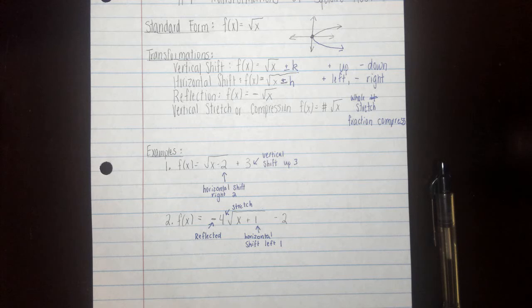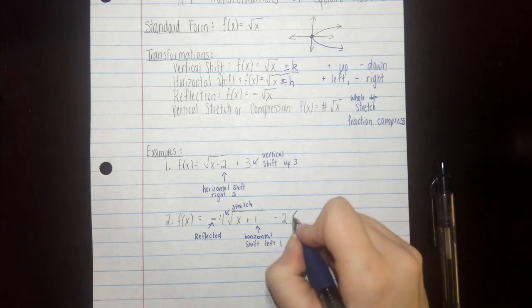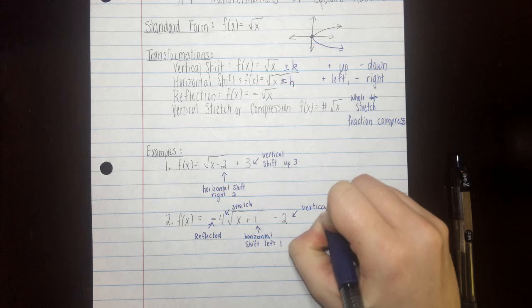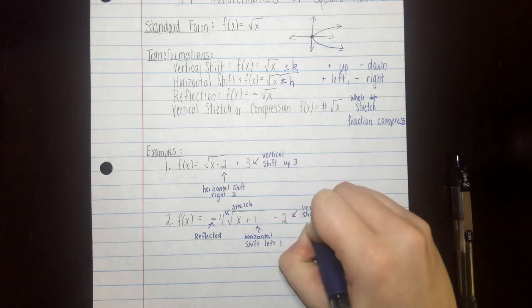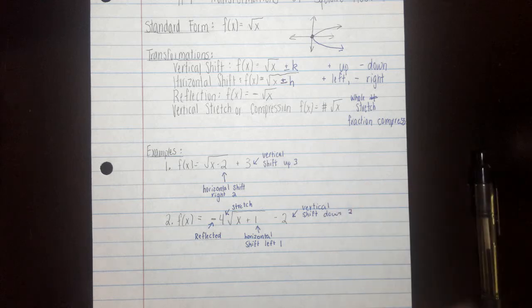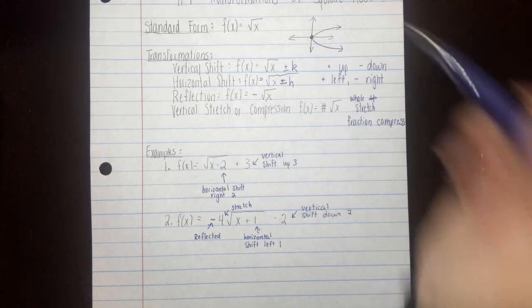So remember, the horizontal shift is always backwards. Negative is to the right, positive is to the left. And then last but not least, this minus 2 tells us there's going to be a vertical shift. And now this is going to be down 2. So each part of your equation tells you something is happening to your original function. And like I said, it's easiest to tell from the vertex.